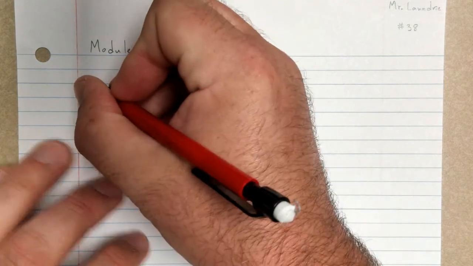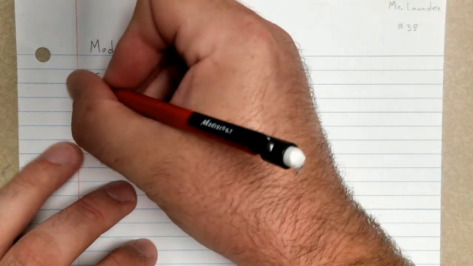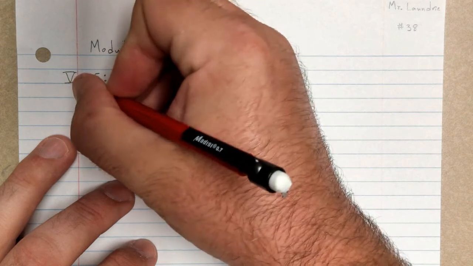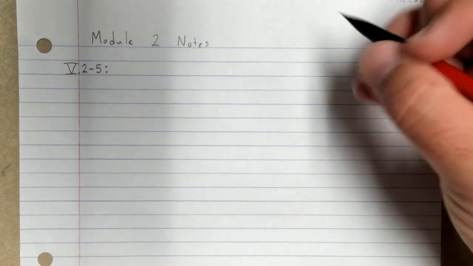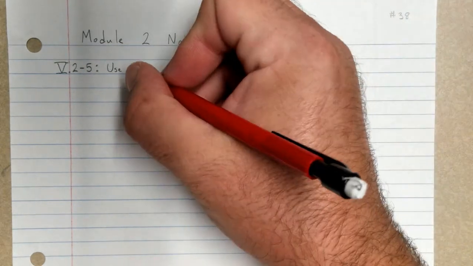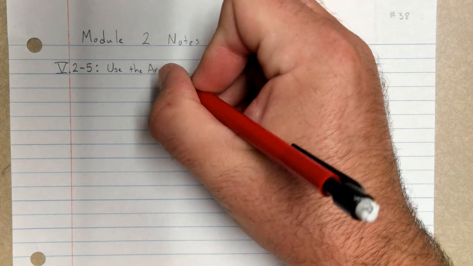Today we're going to talk about Lesson 2-5. So let's get that Roman numeral V, Roman numeral 5 in there. There we go. 2-5. We're going to talk about some things we've done before, a little bit on something we touched on in Module 1. We're going to practice how to use the area model.